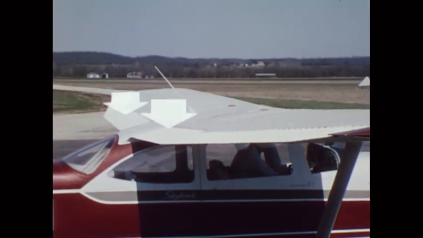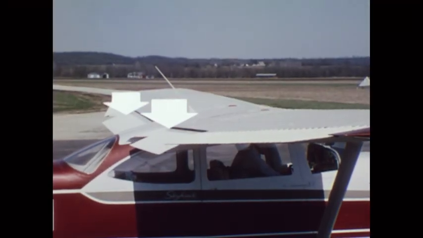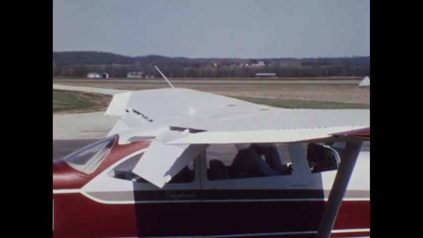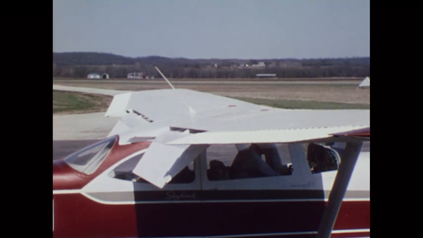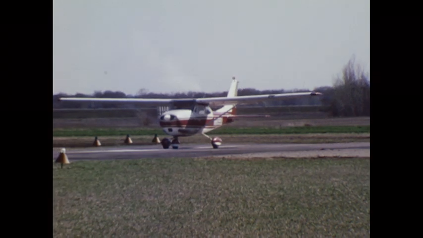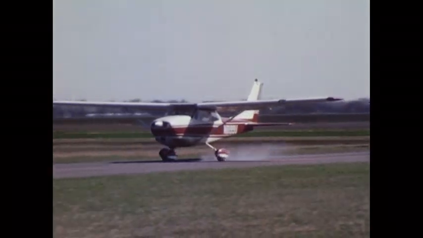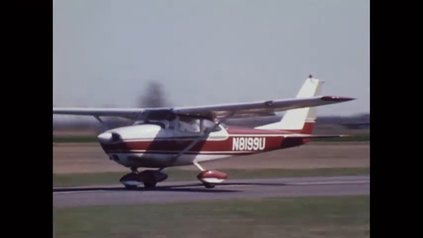And finally, these control surfaces on the wings are called flaps. The flaps slide back from the wing and at the same time rotate down. This is called lowering the flaps. It changes the shape and also increases the area of the wing. During takeoff, flaps are partially lowered to increase the lift so that the airplane can take off in a shorter distance.